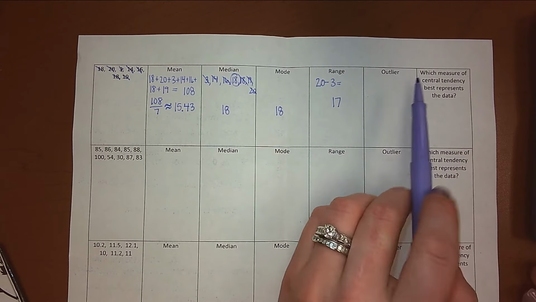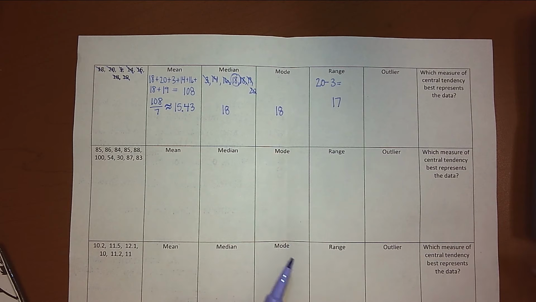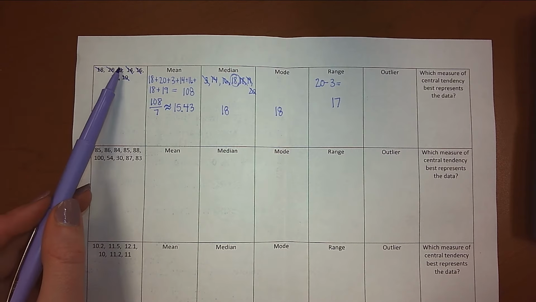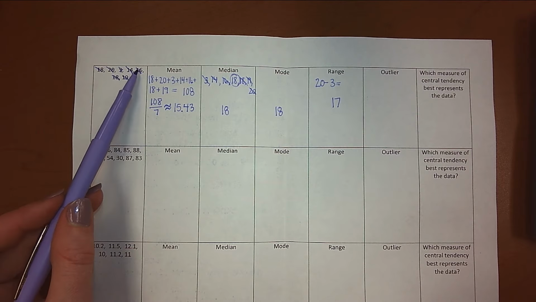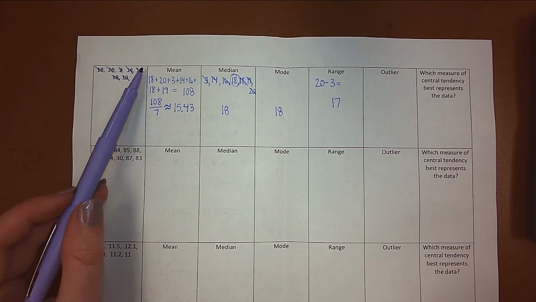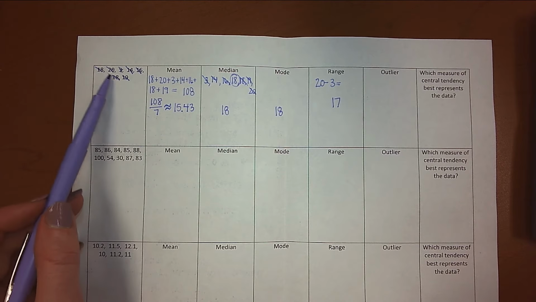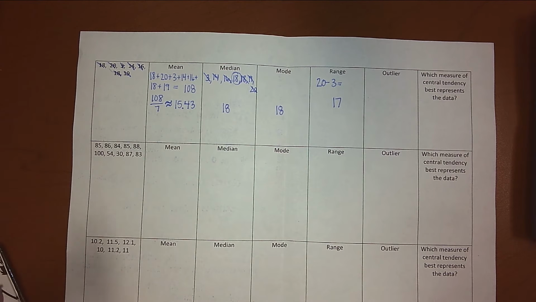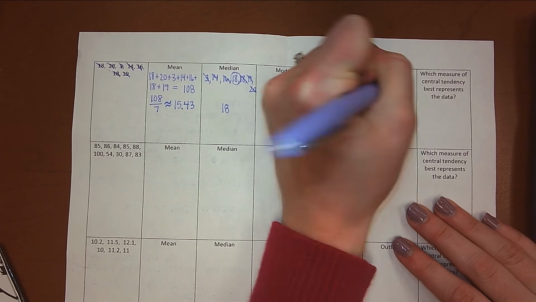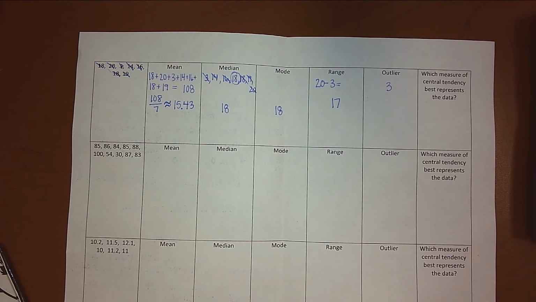And we want to know, sometimes there's an outlier, sometimes there's not. Is there a number that's much bigger or much smaller than the rest? I recognize 3 really sticks out to me. 14, 16, 18, 18, 19, 20. Those are all in the teens, or just at 20. Those seem all together. 3 seems like a really low number compared to the rest, so I would say that the outlier here is 3. And so which measure of central tendency best represents the data?